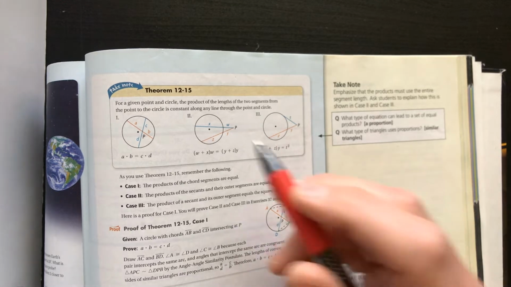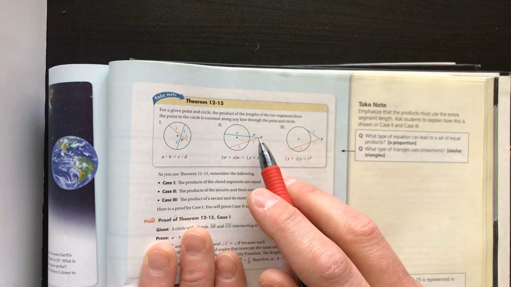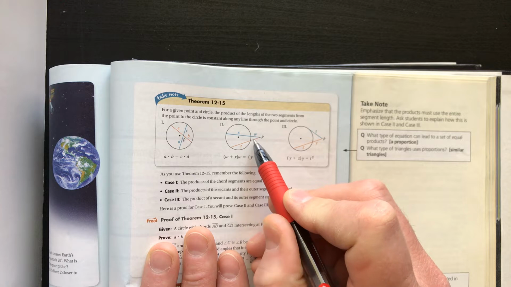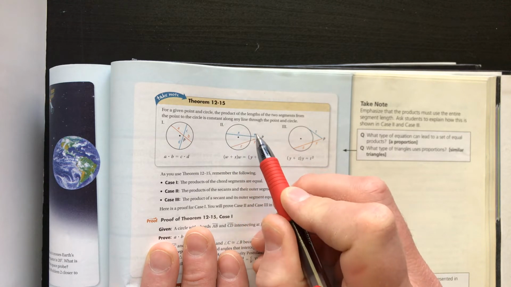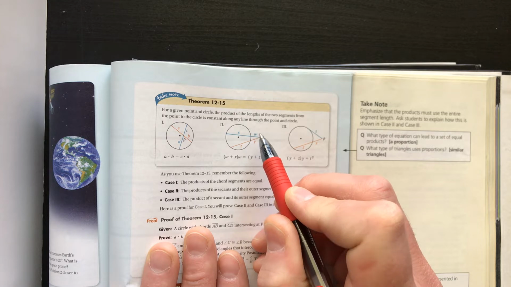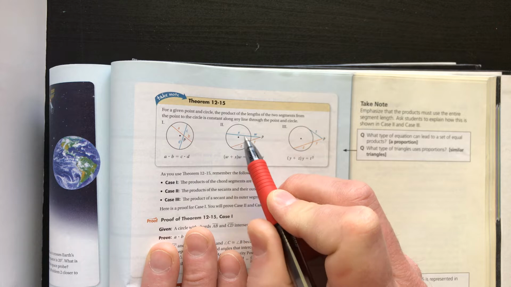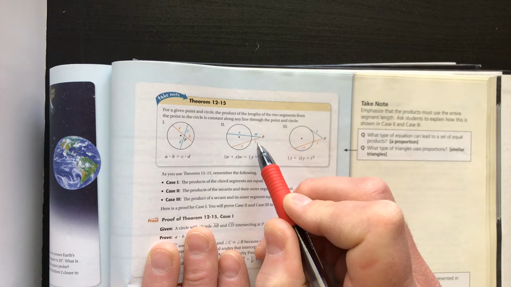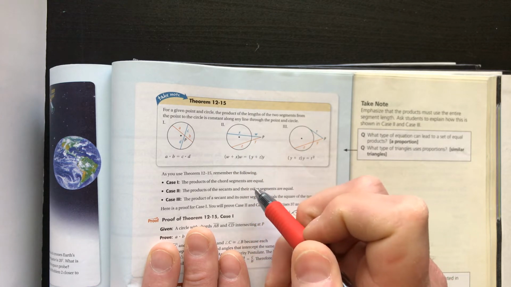Now, when they're intersecting outside of the circle, so you have two secants here that are intersecting outside of the circle, it's always the outside segment plus the inside segment multiplied by the outside segment. So it's outside plus inside multiplied by the outside. And it's the same thing here. Set it equal to outside plus inside multiplied by outside.